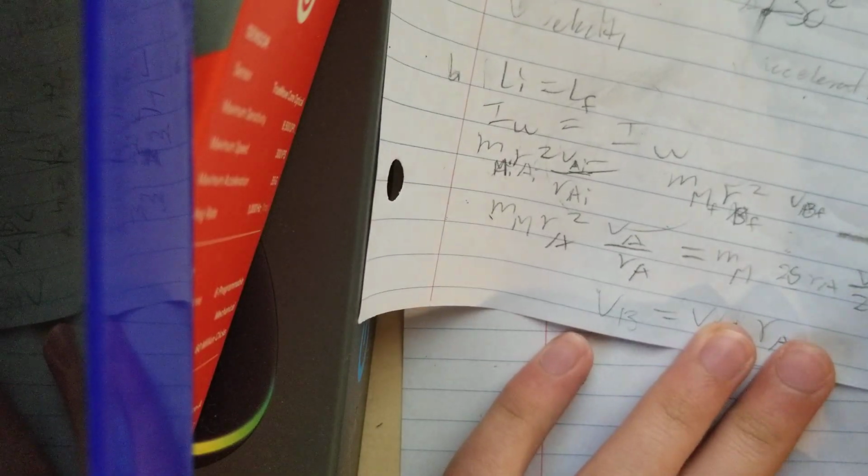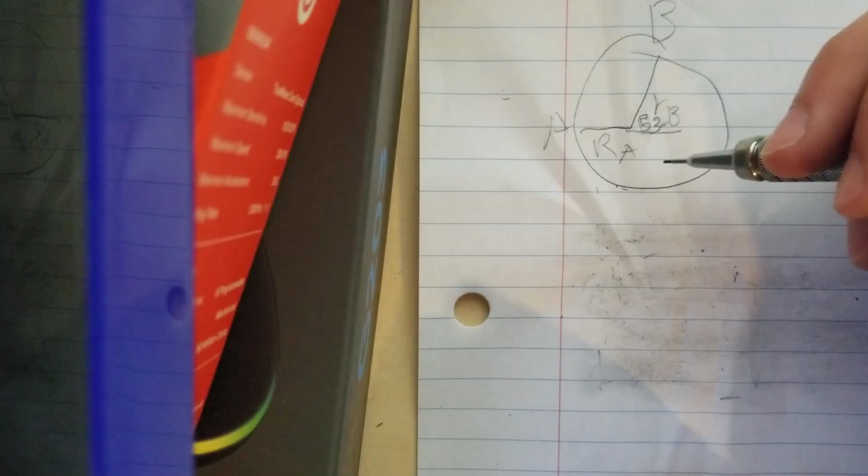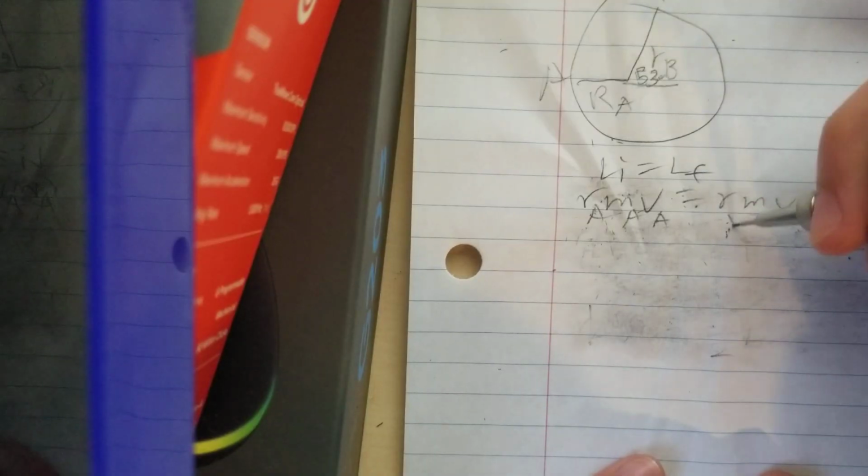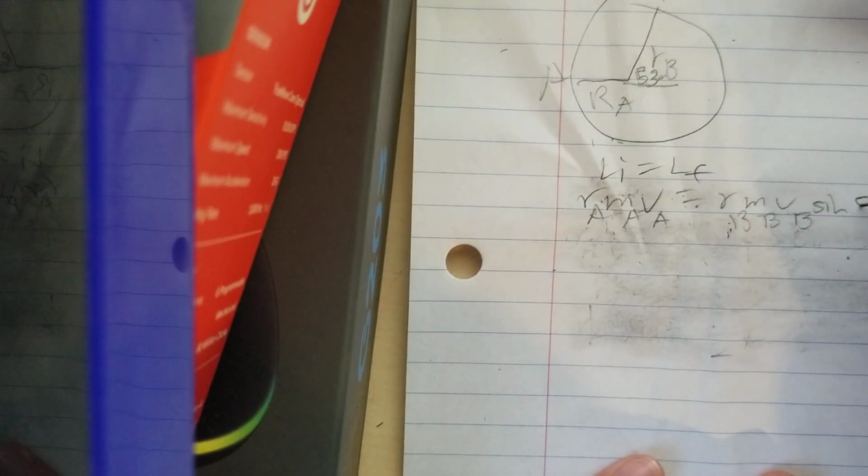The reason why I got this question wrong is because I didn't put sine of 53. As you see here, this should be sine. It doesn't make a perfect 90 degree angle, which is why usually you cancel it out, because sine of 90 is equal to 1. But since it doesn't, you have to include sine of 53, which is why I got the problem wrong. So in order to do it, Li is equal to Lf, and r m v for point A is equal to r m v for point B, and then times sine 53.